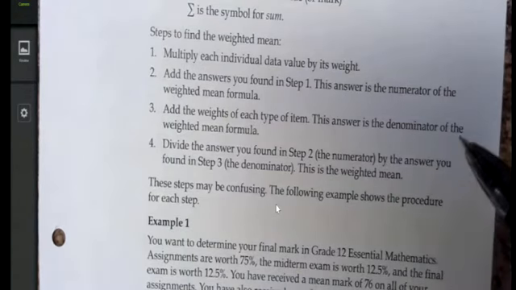Add the answers you found in step 1. This answer is the numerator of the weighted mean formula. So that's the top part of the fraction. Add the weights of each type of mean. So in the example from the science class, the weights of each type were 75, 5, and 20. We add those together out of 100. And then we divide top by bottom, and you get your weighted mean.